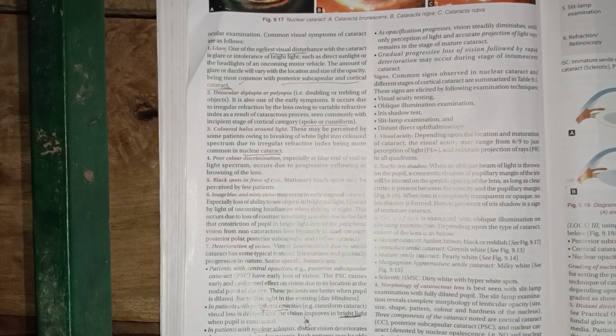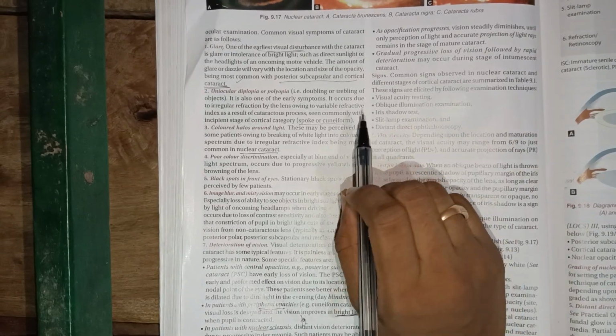In intumescent cataract, gradually progressive loss of vision is present. Generally, cataract is gradually progressive and painless. This is a clinical feature: gradually progressive and painless. These are the symptoms.